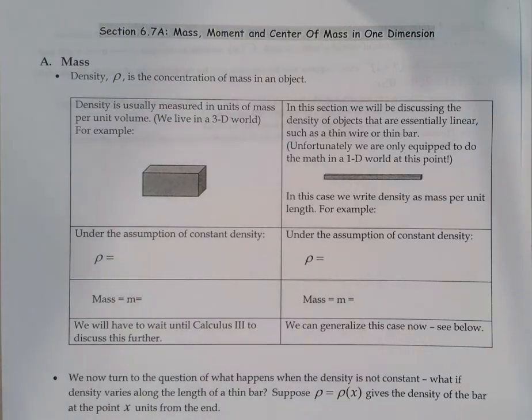This is section 6.7, and we're now going to move to talking about mass, moment, and center of mass. I should actually warn you there's a lot of material in section 6.7. We're going to split it into three separate parts, starting with mass, moment, and center of mass.